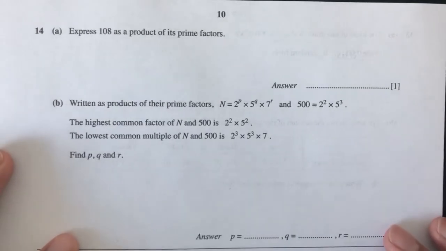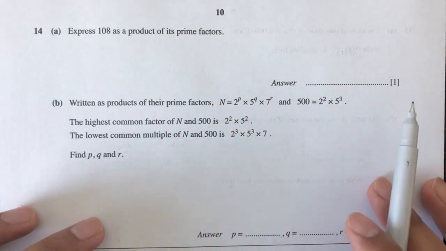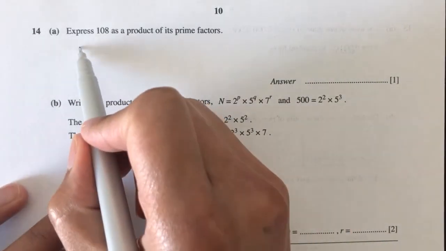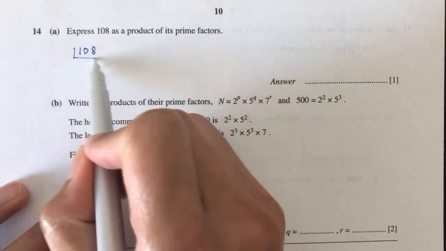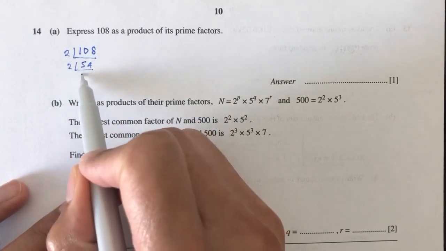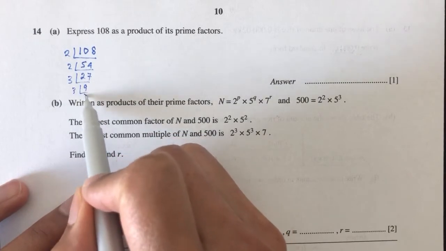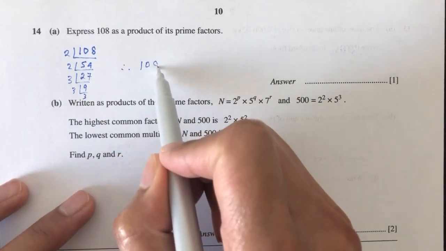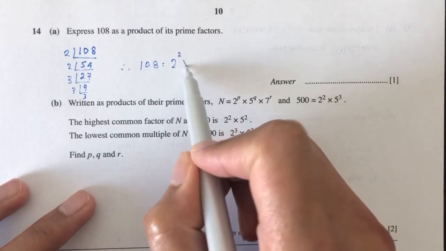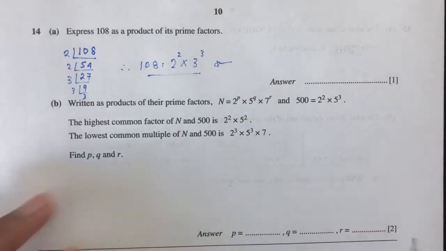So now moving on to question number 14. Express this number as a product of its prime factors. So pretty easy. So 108. Let's do divide by 2. We get 54. Divide by 2. We have 27. Divide by 3. 9 and 3, 3. So 108 will be 2 power 2 times 3 power 3. That is your answer for part A.